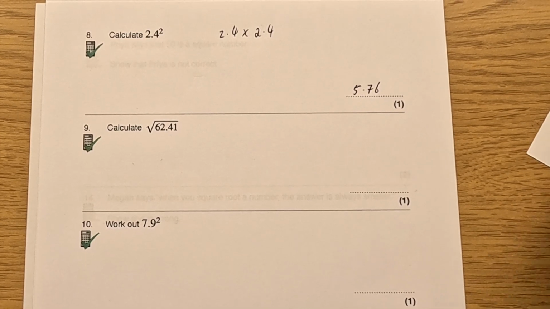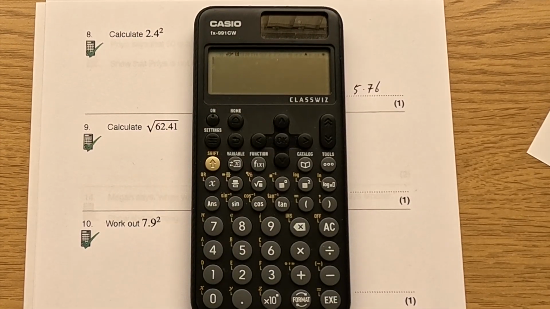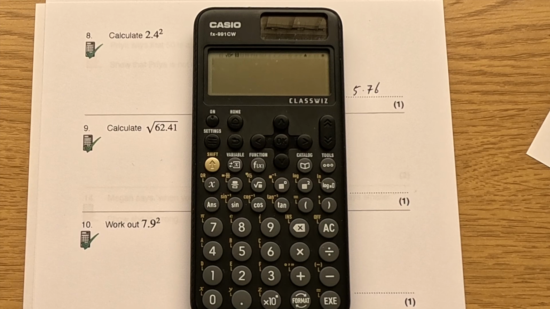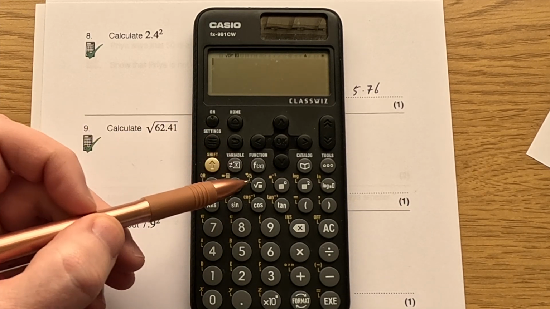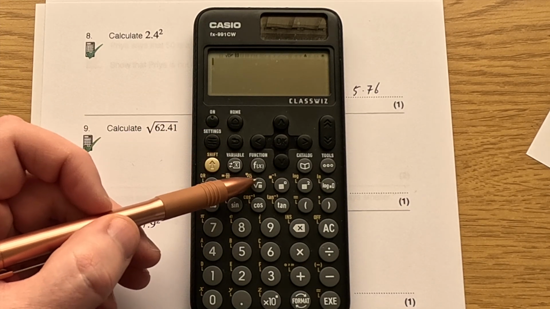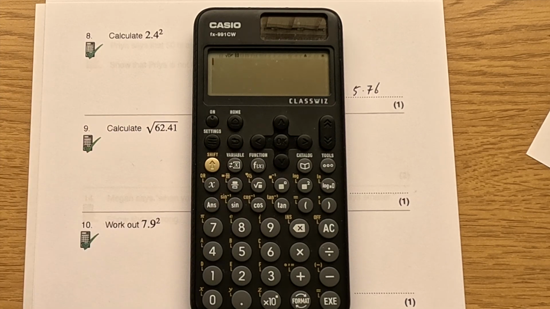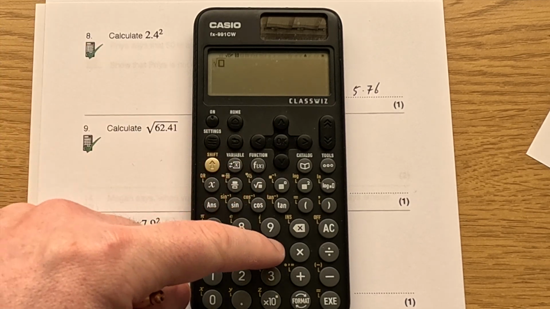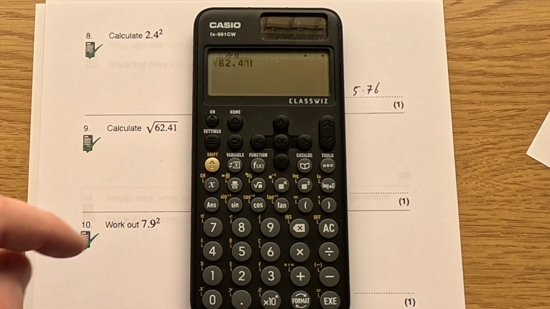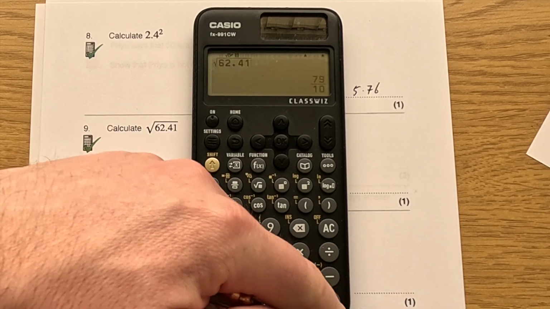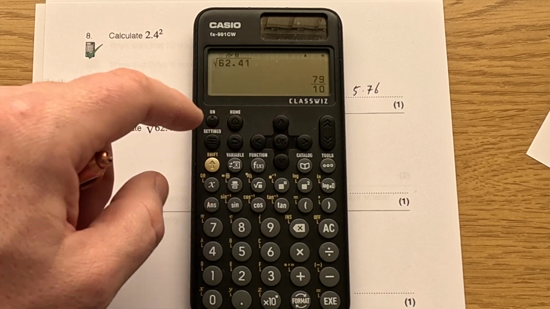So what we're going to do is get our calculator, and we want to find the square root of 62.41. So in this calculator, the square root button is this one here. It's the little square root symbol with the little box beneath it. So if you press that button and type in 62.41 and then press equals, we get that's equal to 79 over 10.